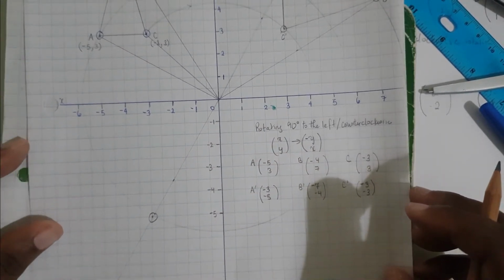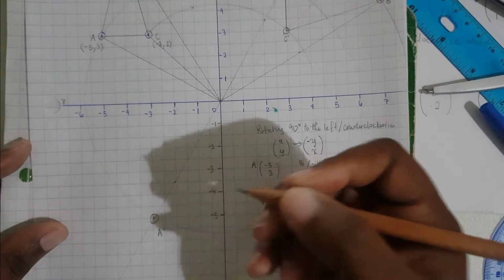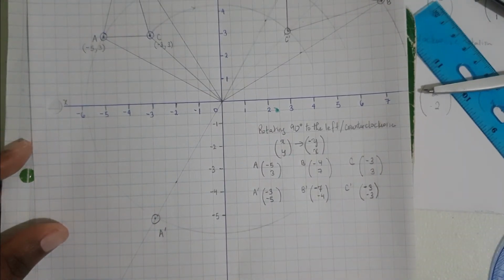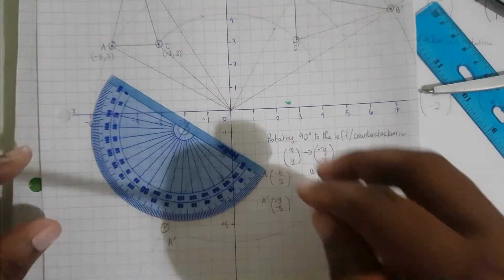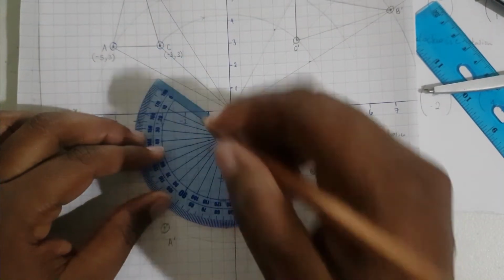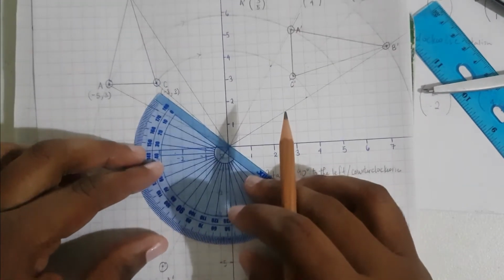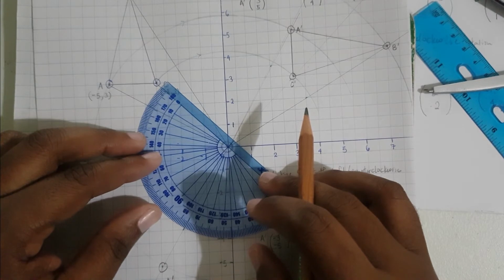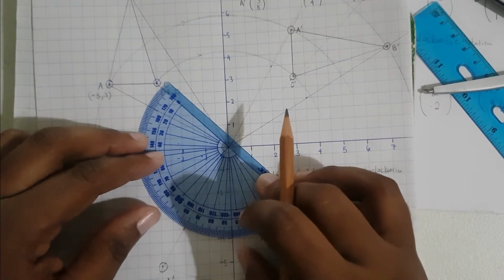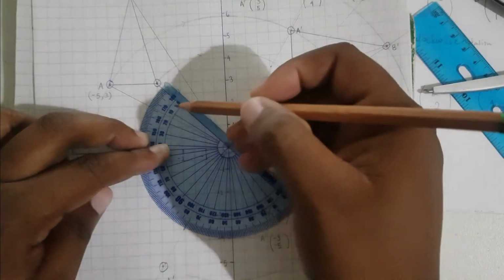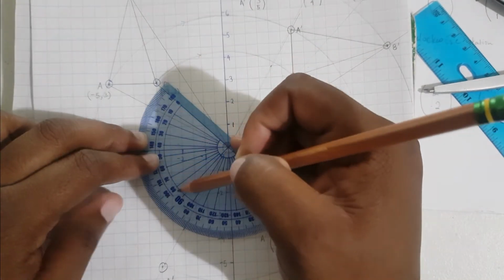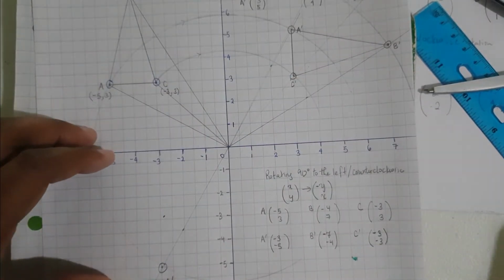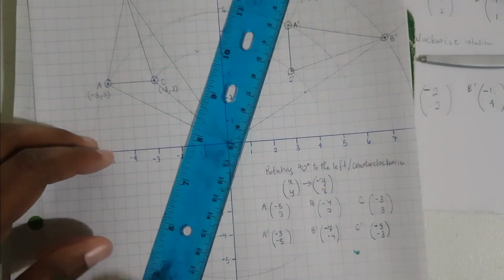And then now, since it's A prime, so now we could do C, since C is right here. So we go along the C line, place our protractor right there along the C line, and then we measure 90 degrees with the scale underneath. And we have 90 degrees right here, and we see that C should be -3, -3.